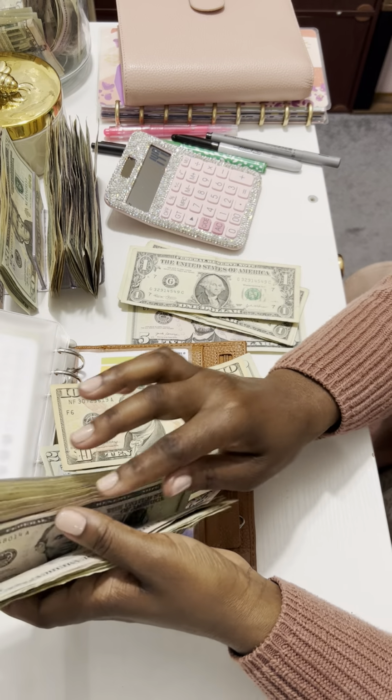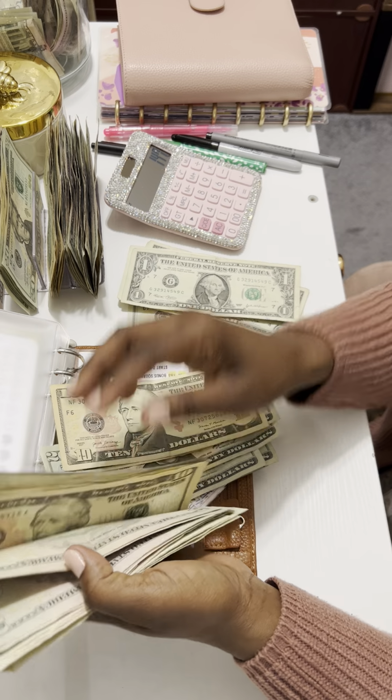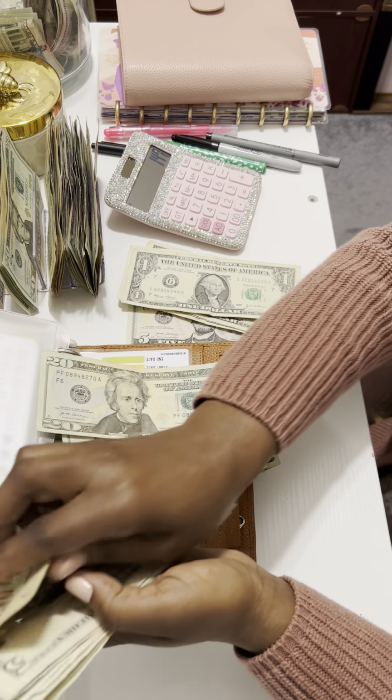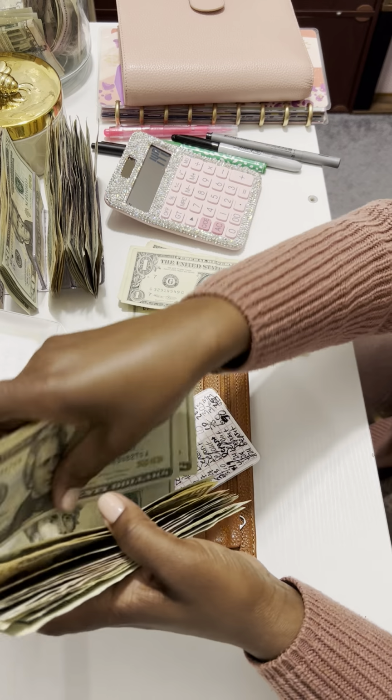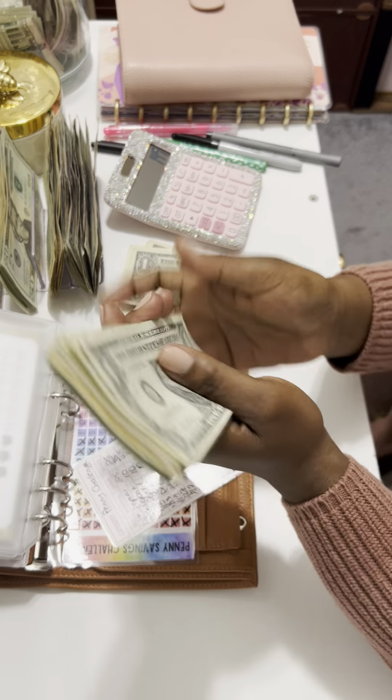I feel like such a klutz when I'm handling money. I don't even know how to do it. It's weird. Why am I so awkward?